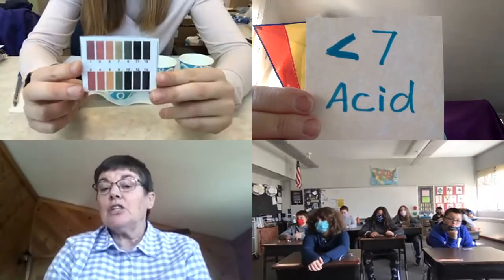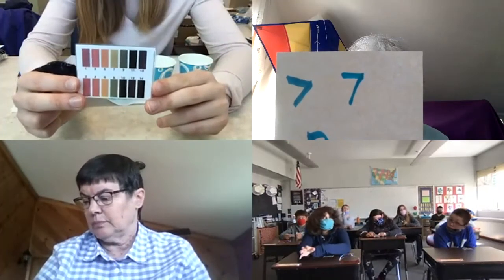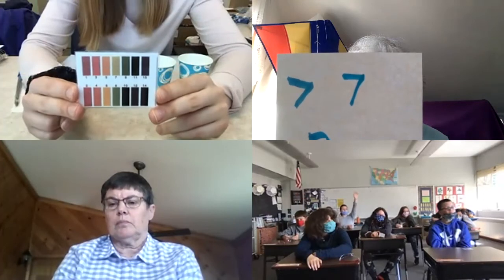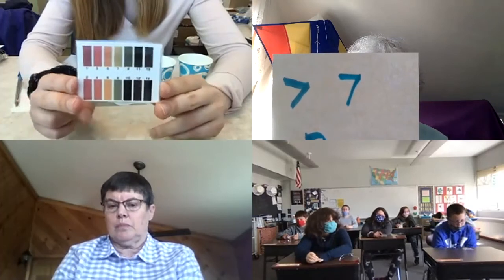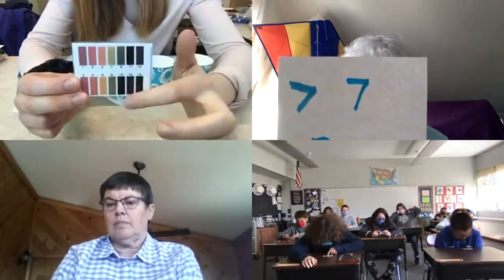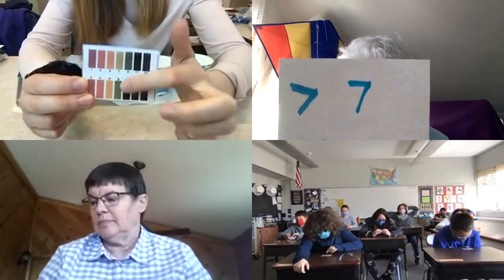What color do you think the paper might show if the substance is a base? If anything less than 7 is an acid, what numbers are going to be a base? 11. So the 11s, the higher numbers. So what colors are the higher numbers? Purples, and greens. Darker greens, purples, blacks, blues.